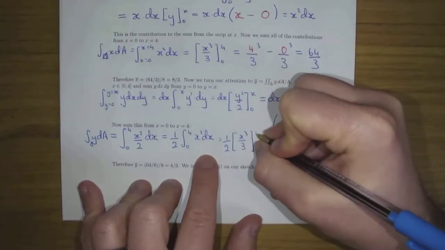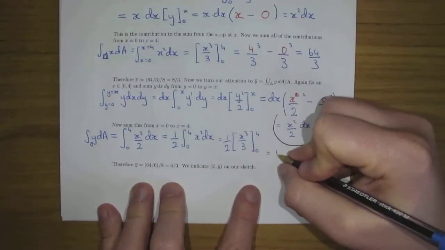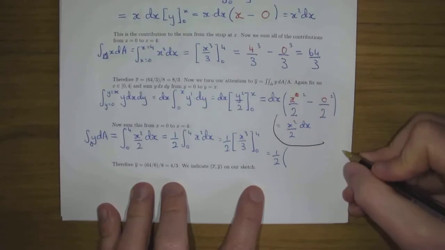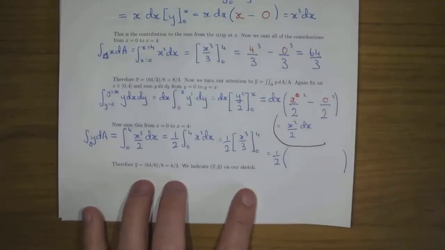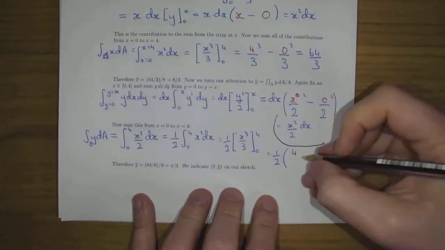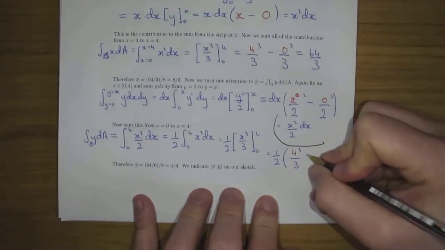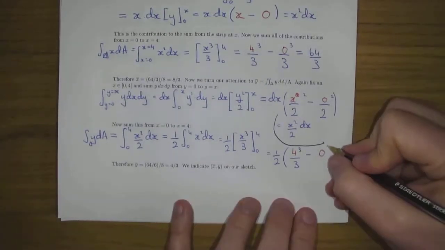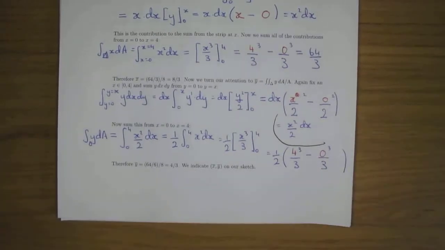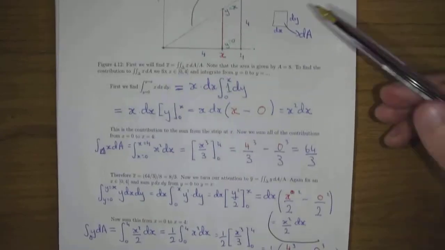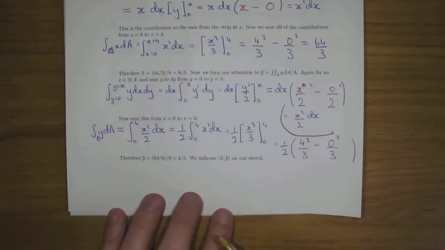And I'm going from 0 to 4. Top limit minus bottom limit, you get a half. Let's see. Substitute in top limit, you get 4 cubed over 3. Minus substitute in the bottom limit, 0 cubed over 3. That comes out to be something like 64 over 6. And then divided by the area, which is 8, you get 4/3.